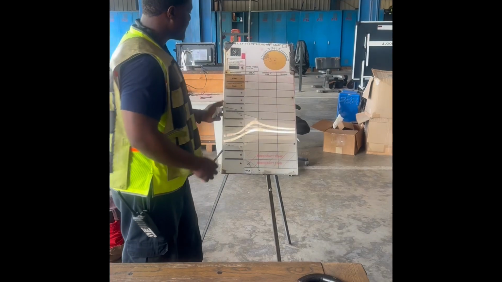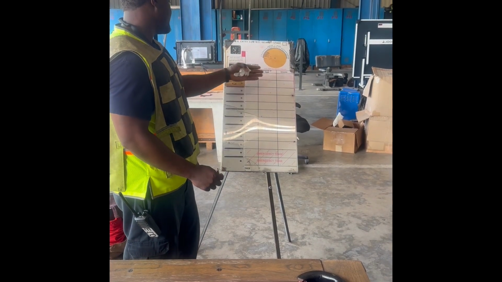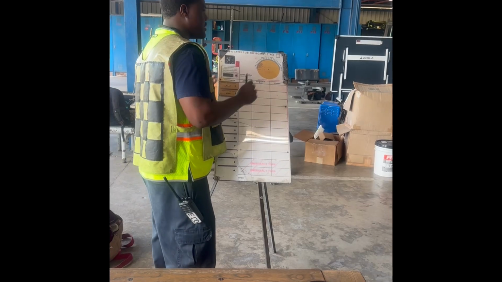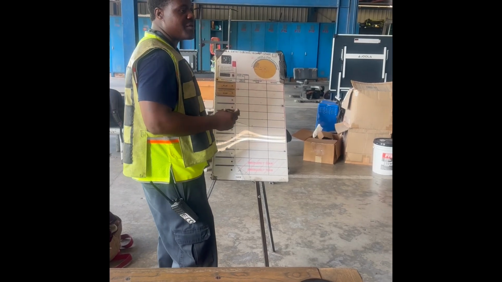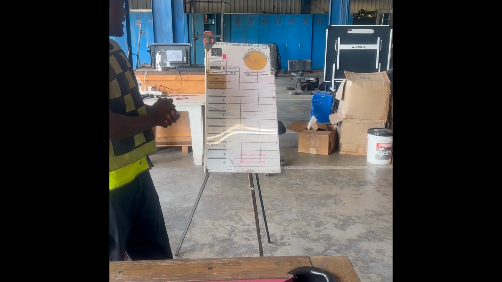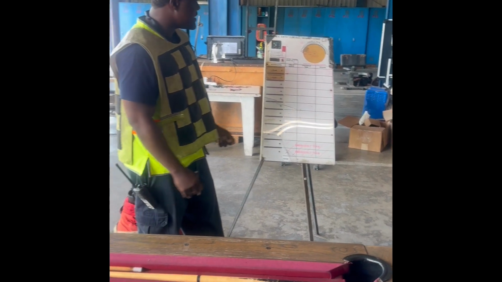You also want to keep your information short and neat. You want it to be legible, easy to read.